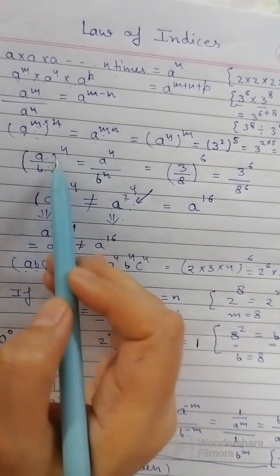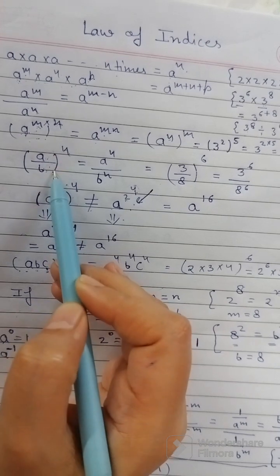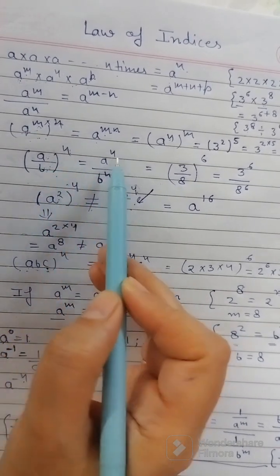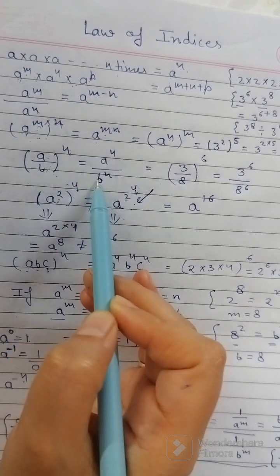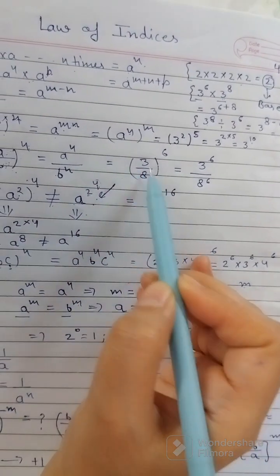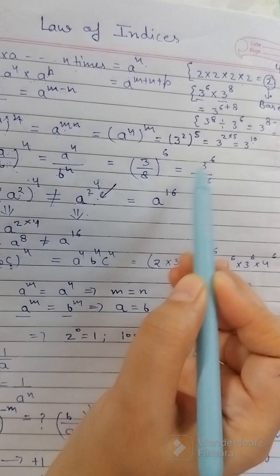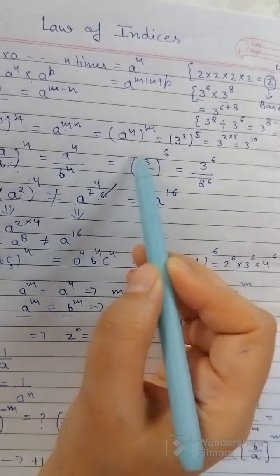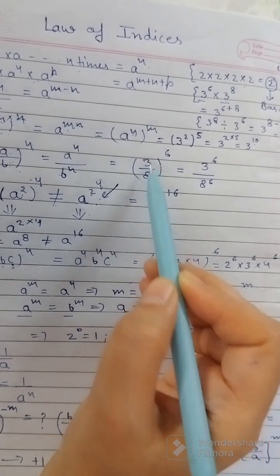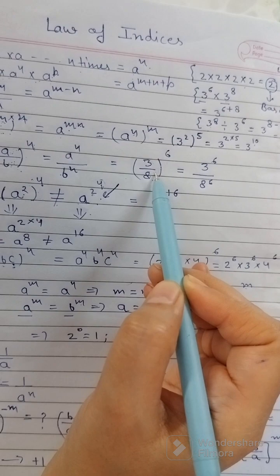In case of division, a upon b whole bracket raised to power n, this power will get distributed to both the numbers. So it will become a raised to power n upon b raised to power n. For example, if we have 3 upon 8 whole raised to power 6, then this will get distributed to both. You can notice that in these kinds of cases, the base is not required to be same, because they are under the same bracket, so this power will get distributed to both.